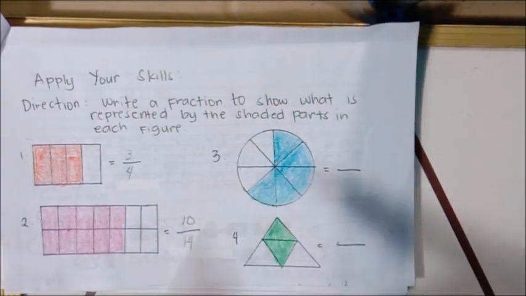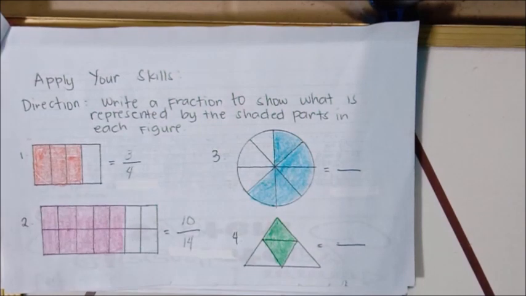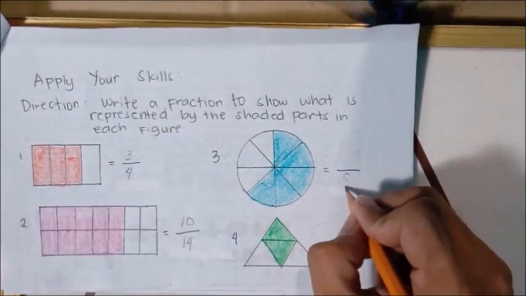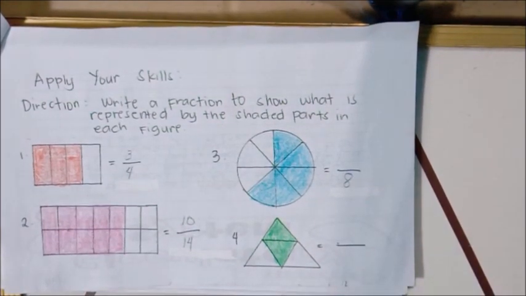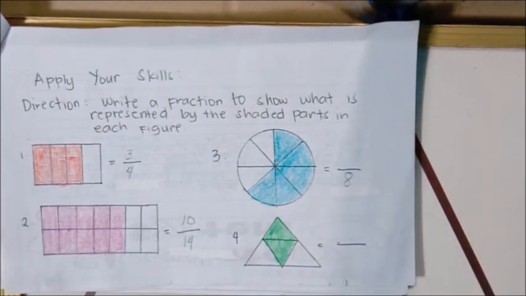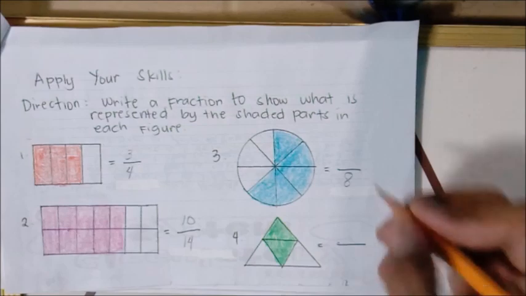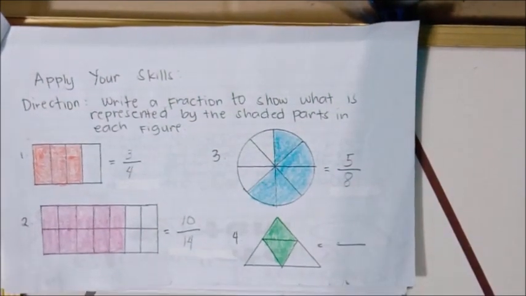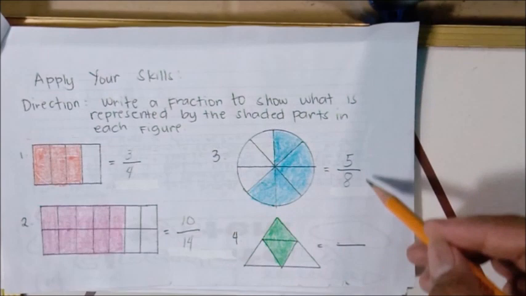How about number 3? Look at the circle. The circle is divided into 8 parts. So, the denominator is 8. Count the number of shaded parts: 1, 2, 3, 4, 5. So, our numerator is 5. The fraction in the figure is 5 over 8.